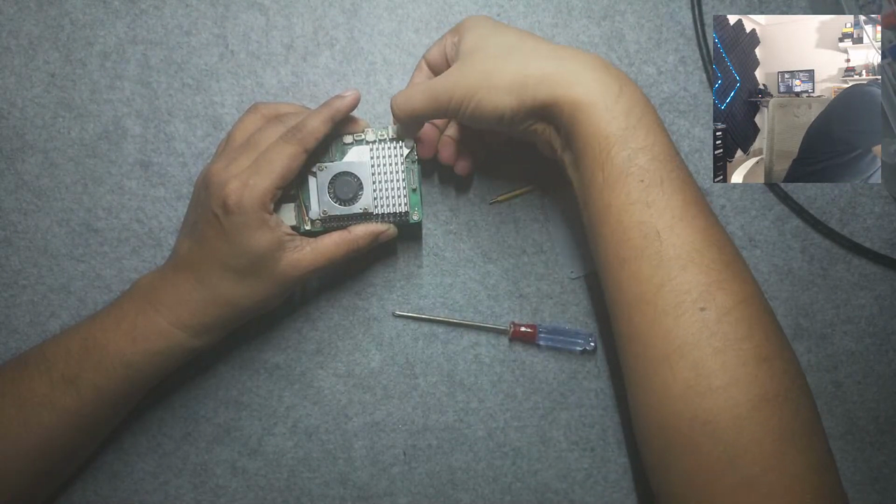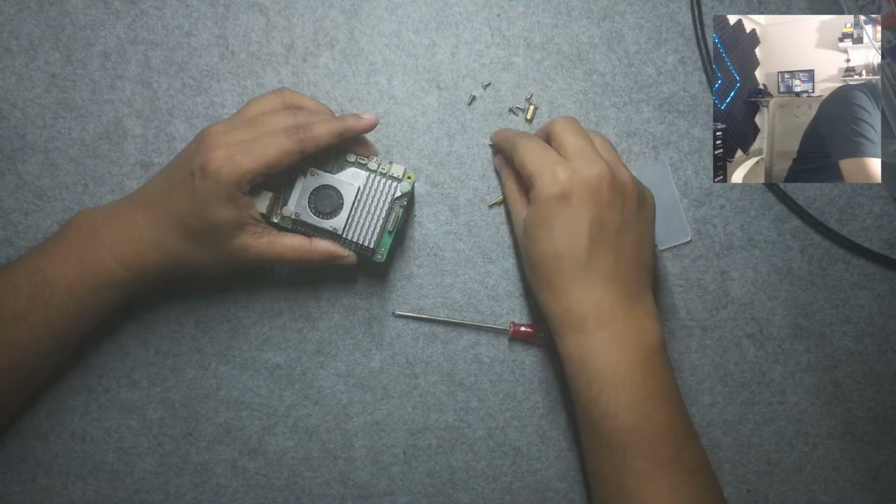I used the wrong screws by the way. There are two different kinds of screws.